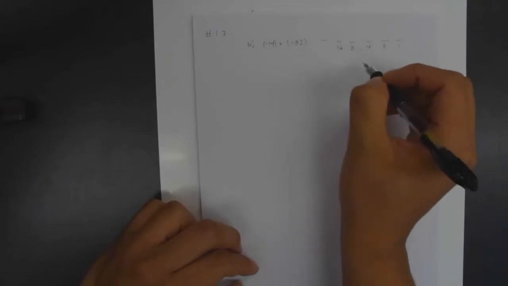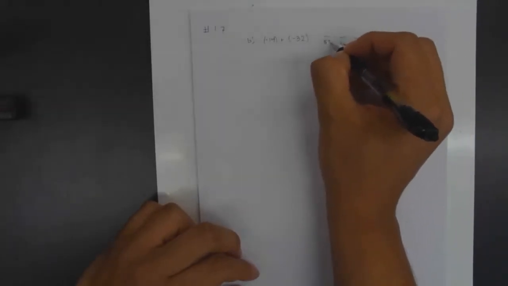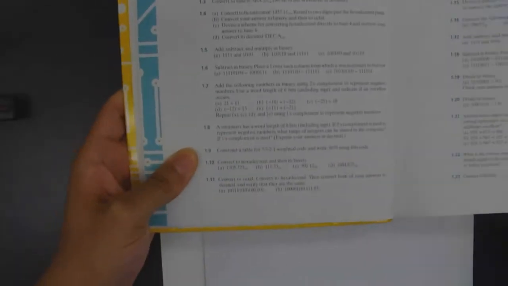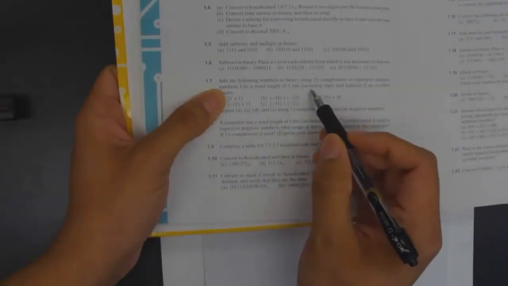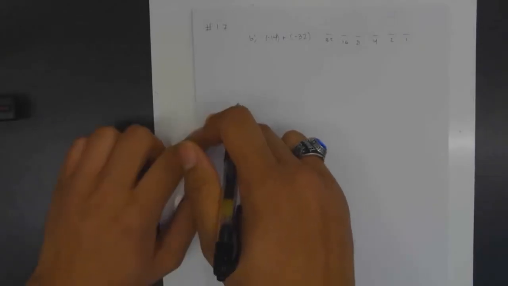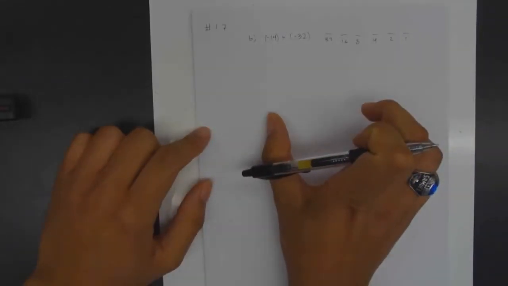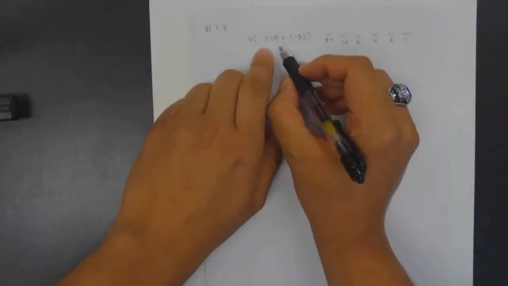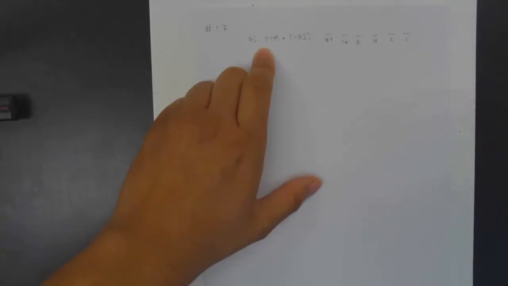16, 32. All right, so for this question, we are restricted to using word lengths of 6 bits, and that includes the sign bit. So the first bit, of course, is going to be our sign bit, and the last 5 are going to be our actual numbers, right? So first, we're going to convert both of these to binary. That's our first step in basically all of these addition problems.